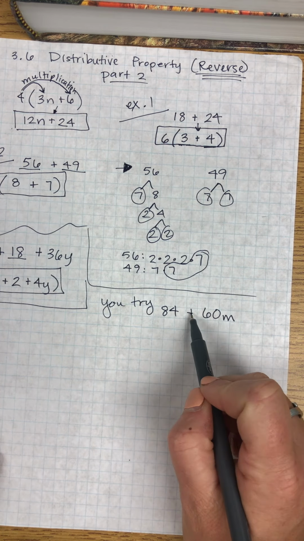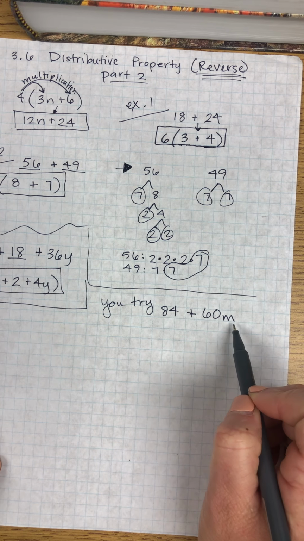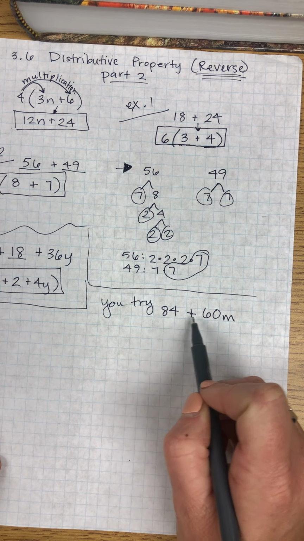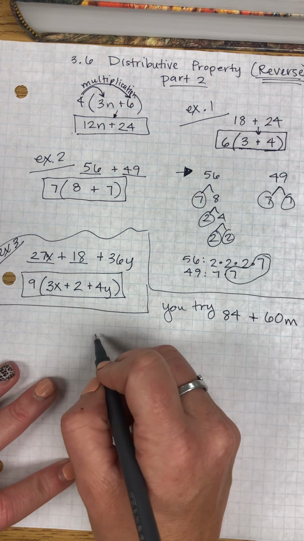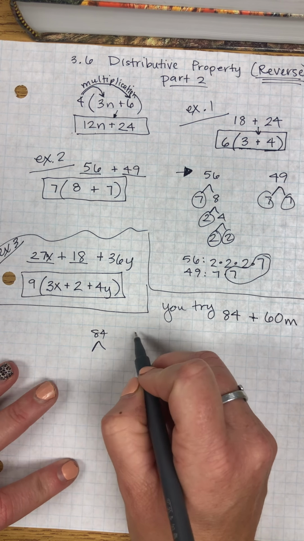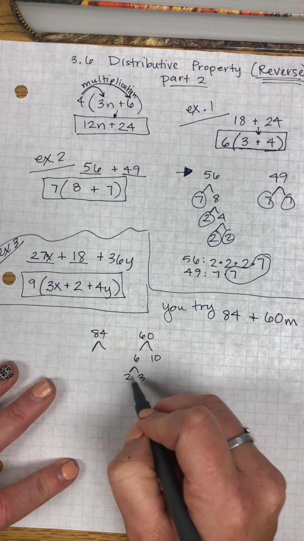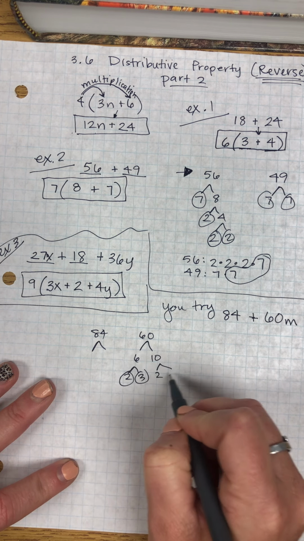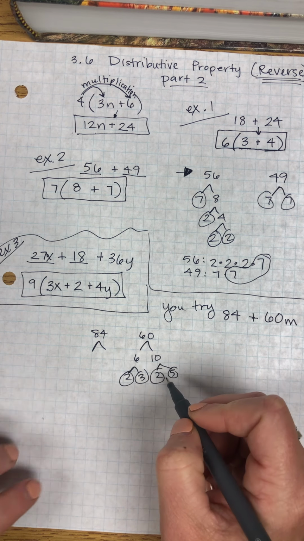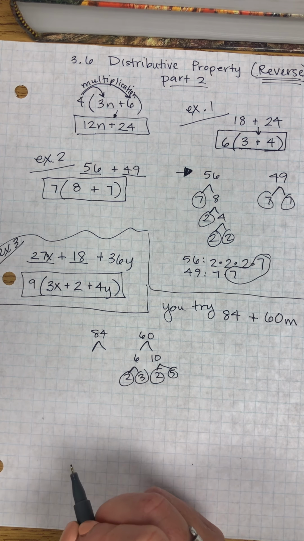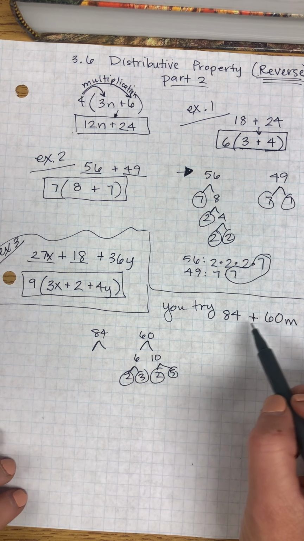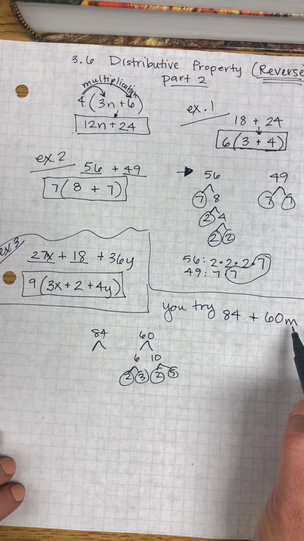84 plus 60M. Everyone should be working. 84 plus 60M. I'm going to solve it quietly. Shh. Everyone should be working. Here is the problem. 84 plus 60M. Let's solve. Tice, are you working on it?